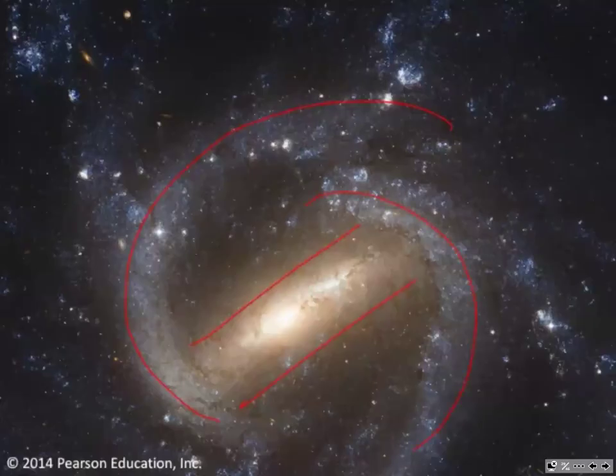We don't really know what causes these bar structures, but probably our own galaxy, the Milky Way, has a bar-like structure in the middle. We can't actually see that very well because, unlike this galaxy, we're within the Milky Way, so it's very hard to determine its structure from the inside.